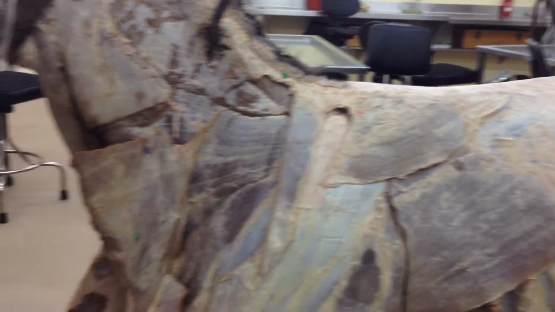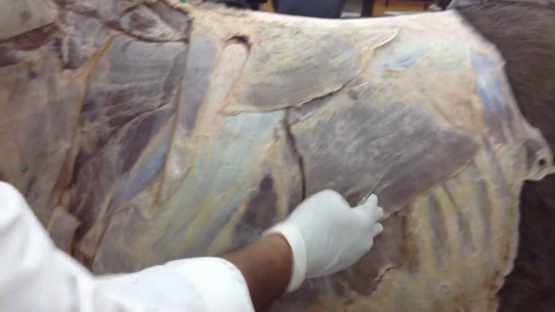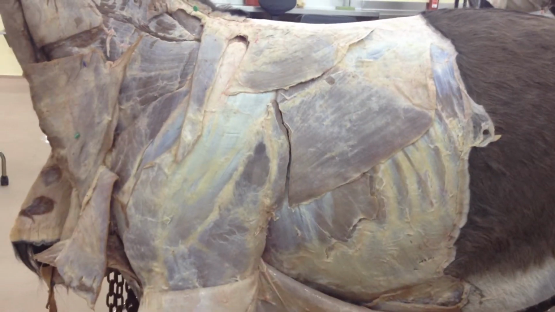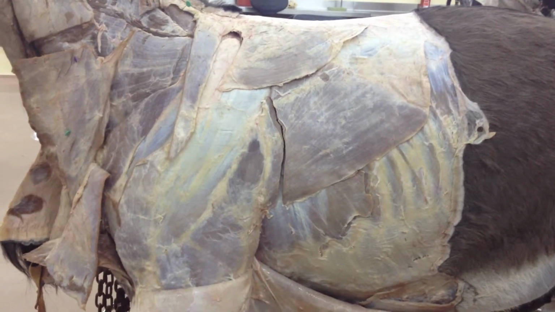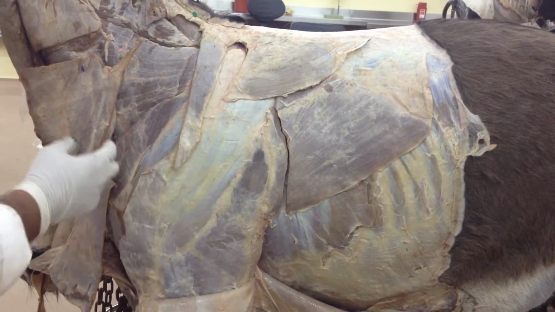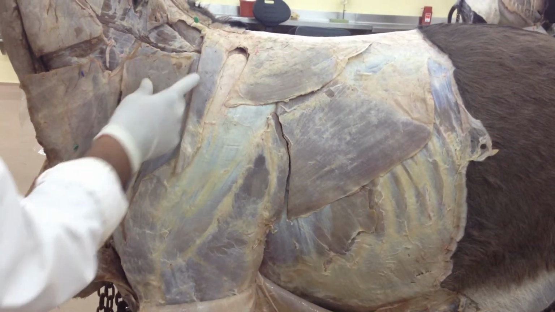And we have now exposed the deeper muscles of the thoracic wall. Most of those are actually your extrinsic muscles of the forelimb. Okay? Extrinsic muscles of the forelimb. So we have trapezius, both cervical as well as thoracic portion.